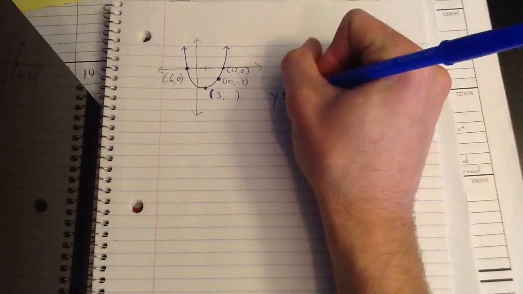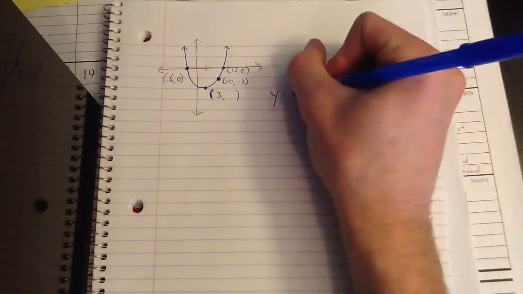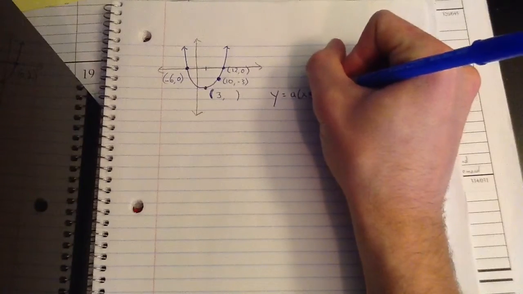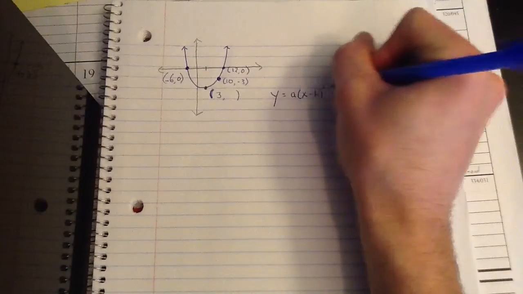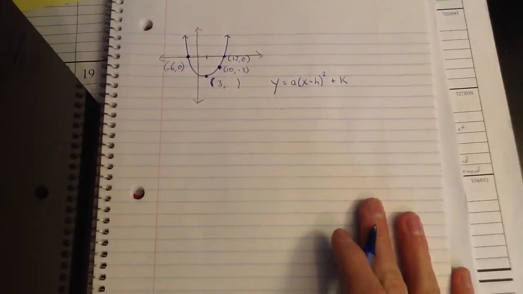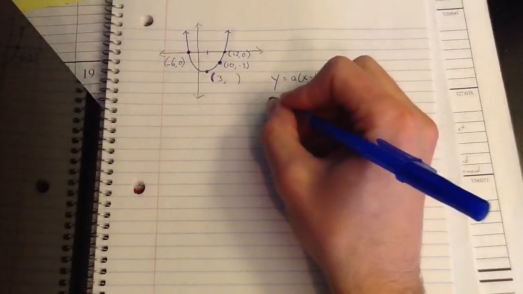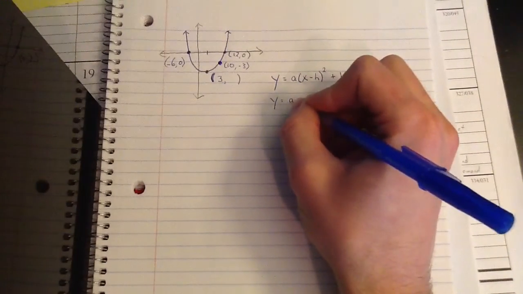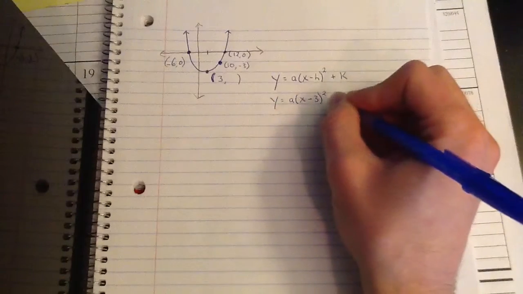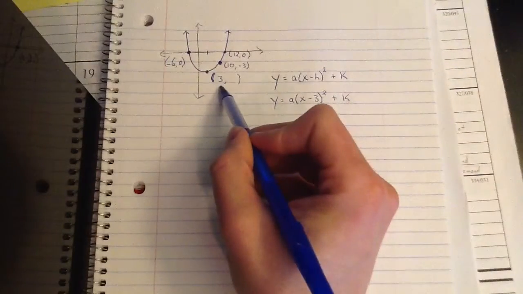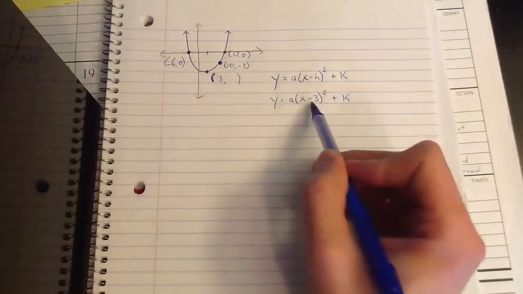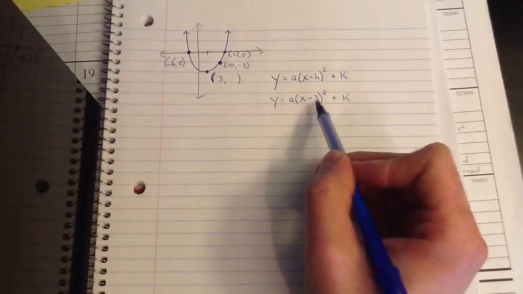So we rewrote our main vertex form equation, which would have been like this, with all of our information filled in, or at least what we knew. So y equals a(x - 3)² + k, since we didn't know a. We figured out the halfway point between the x-intercepts, and we plugged that 3 in here for the x-coordinate of the vertex.